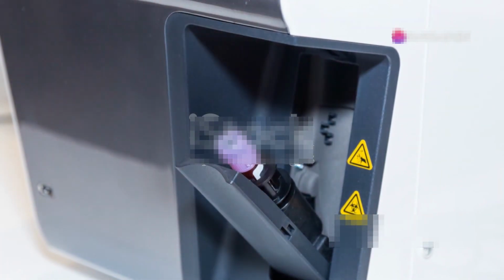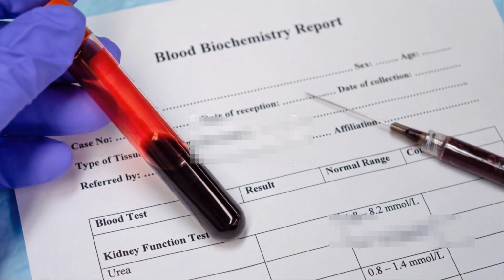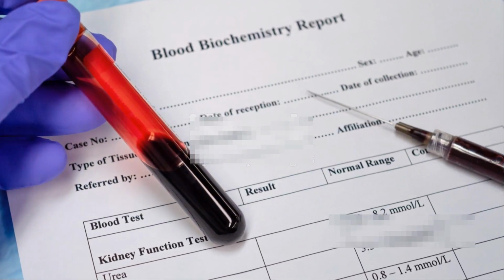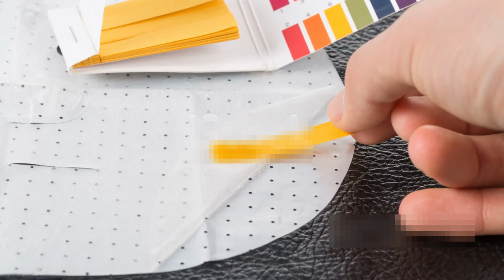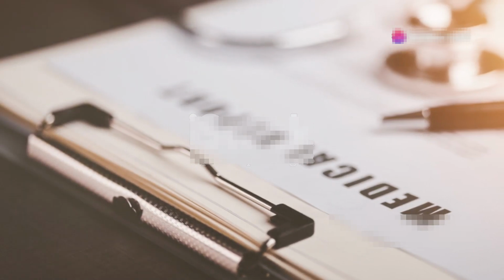High pH, alkalemia, if it's above 7.45. Respiratory alkalosis, due to low PaCO2. Metabolic alkalosis, due to high HCO3: prolonged vomiting, diuretic use. Symptoms: muscle twitching, hand tremor, lightheadedness.